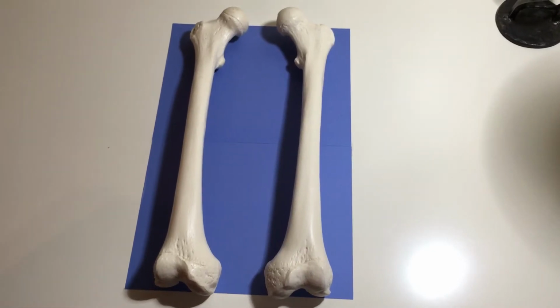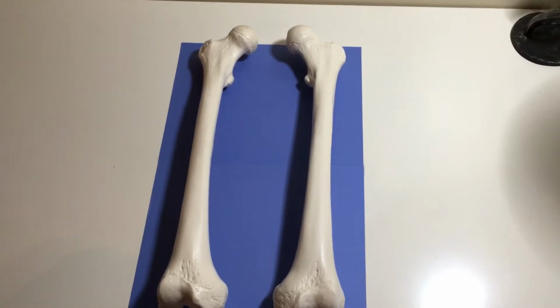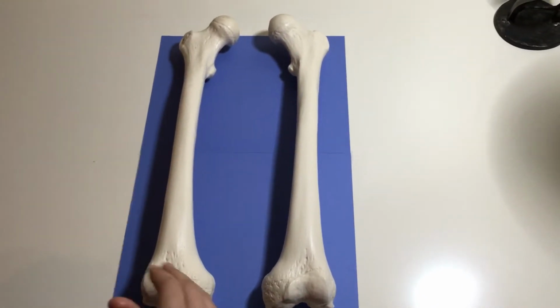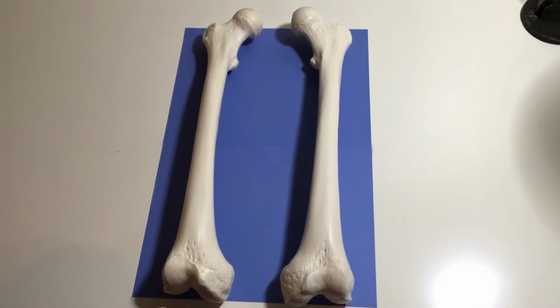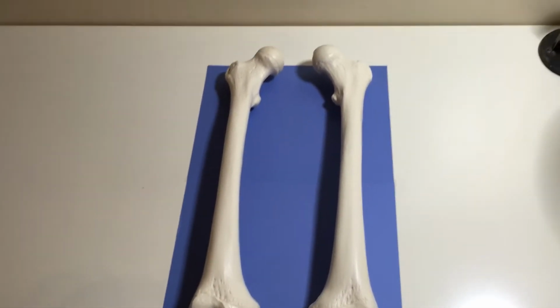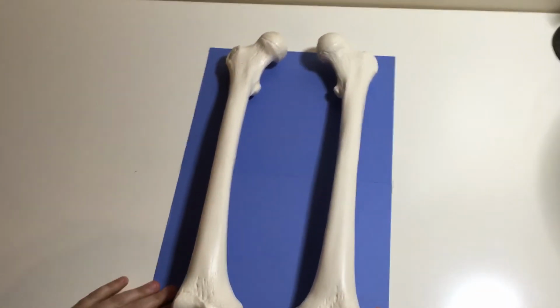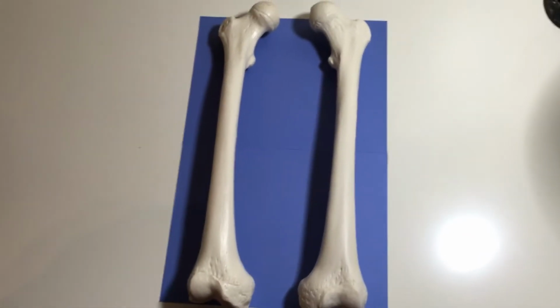Okay, now I'm going to talk about the largest bone of our body, which is the femur. This is going to be the bone that runs from the hip to the knee. You remember the term femur pertains to the thigh region? So, a huge, long bone.